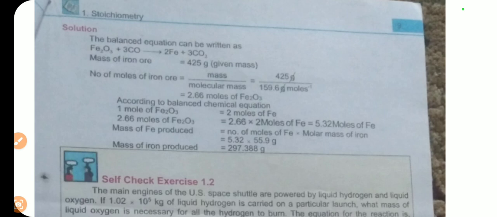Now we have to calculate the mass of iron. Mass is equal to moles multiplied by molar mass. Moles are 5.32 and the molar mass of iron is 55.9, which is approximately 56 gram per mole. By multiplying moles by the molar mass of iron, we get the mass of iron produced, which is 297.388 gram.